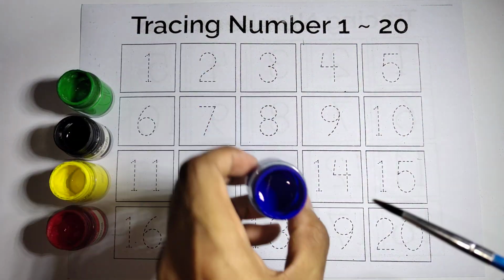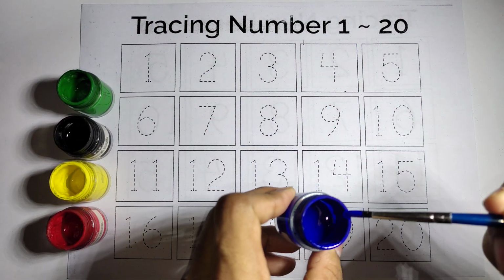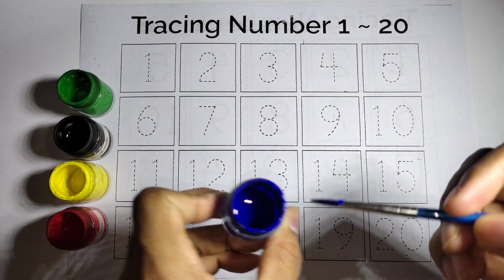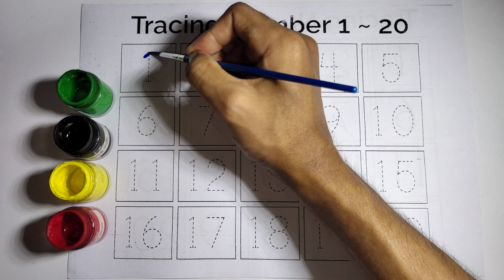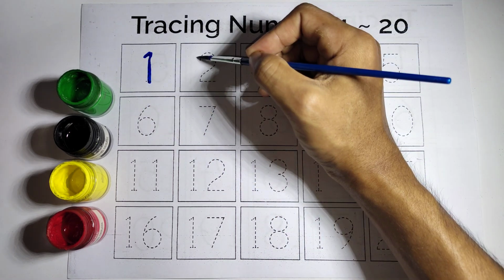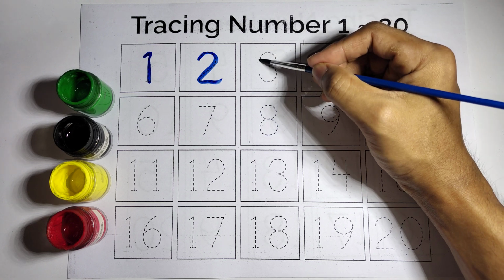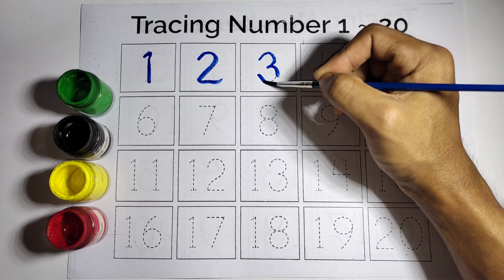Today we draw numbers. Kids, first we use blue color and now we draw the number of 1. First we draw the number of 1. O-N-E 1. And the next one is 2. T-W-O 2. Now we draw the number of 3.